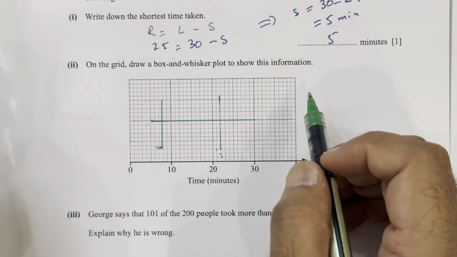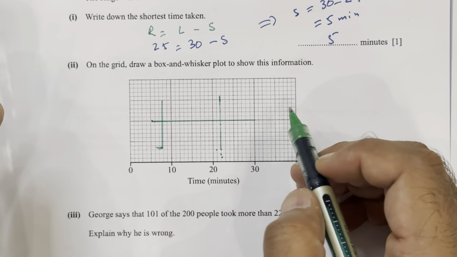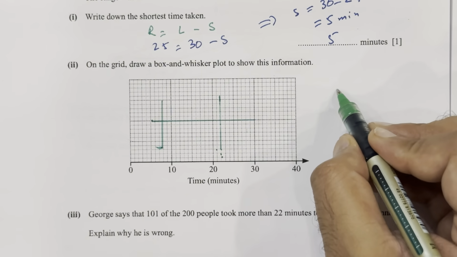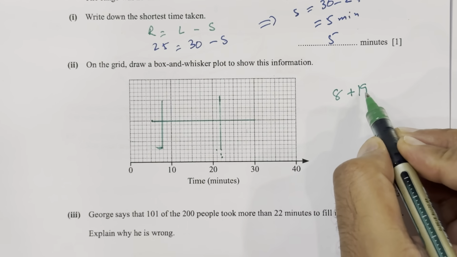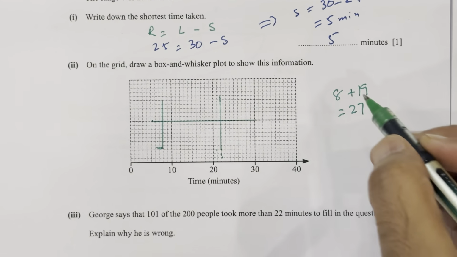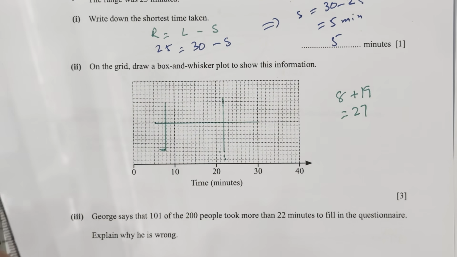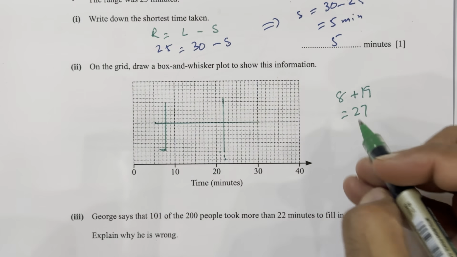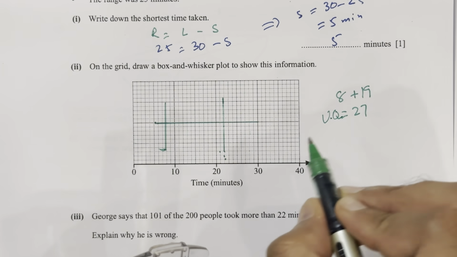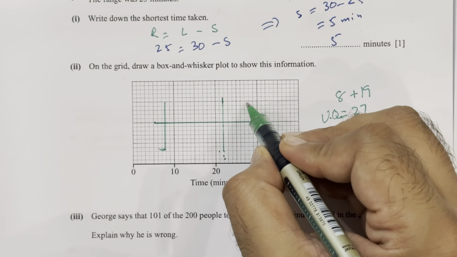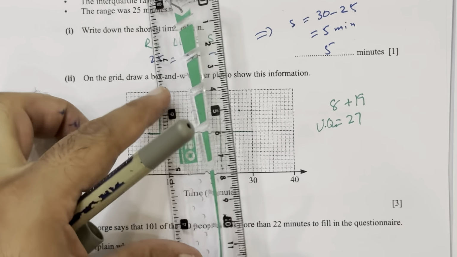Now the upper quartile, we need to calculate. It should be 8 plus 19, which is equal to 27. Why? Because the interquartile range was given, that is 19. When we add the lower quartile to the interquartile range, we get the upper quartile, which is 27. So 27 we're going to plot over here.